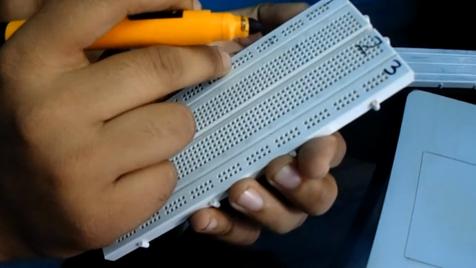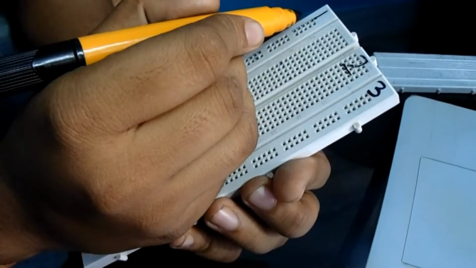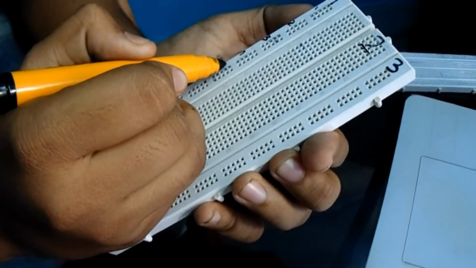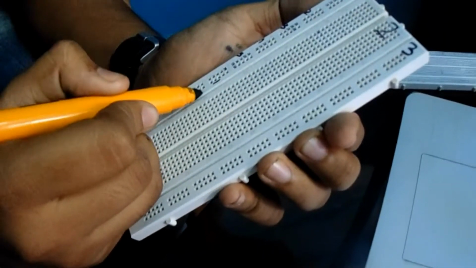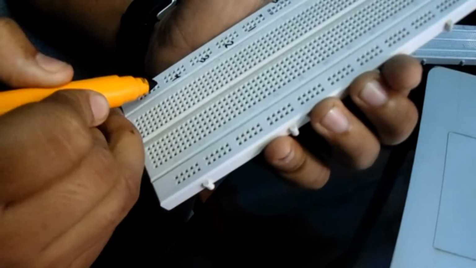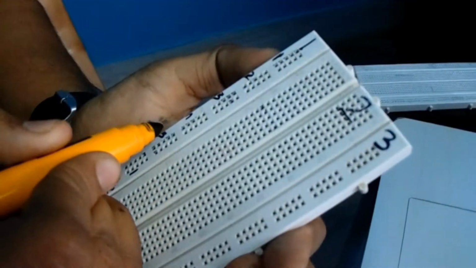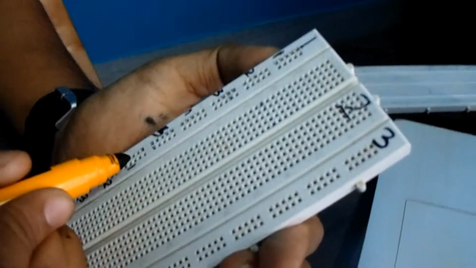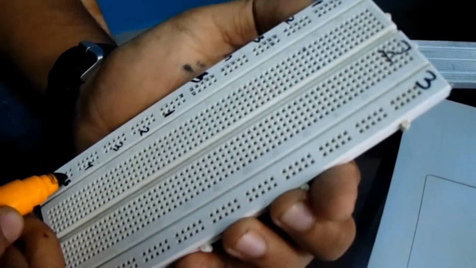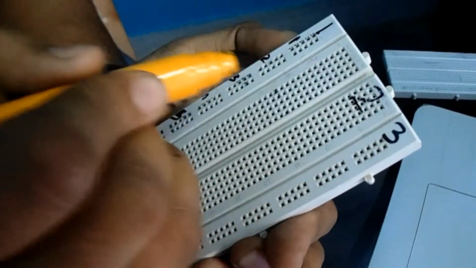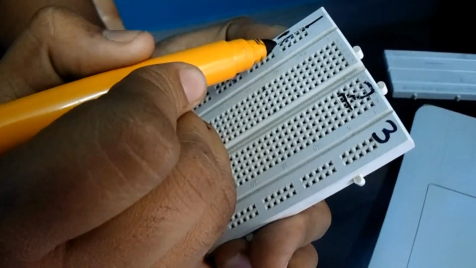Here part 1 consists of two strips. One strip from this and the second strip this one. Here from this block 1 to block 5 is one strip, and from 1 to 5 is another strip. This strip is again subdivided into two parts, part 1 and part 2.